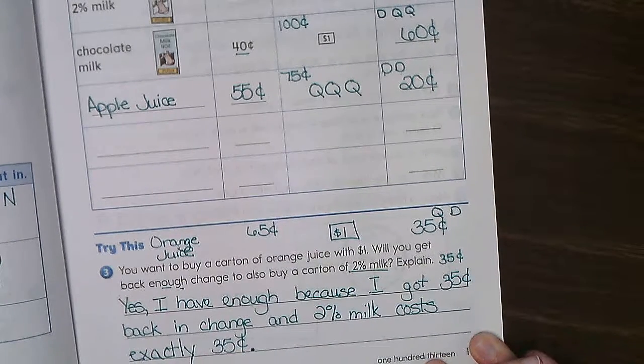So yes, I have enough because I got 35 cents back in change, and 2% milk costs exactly 35 cents.